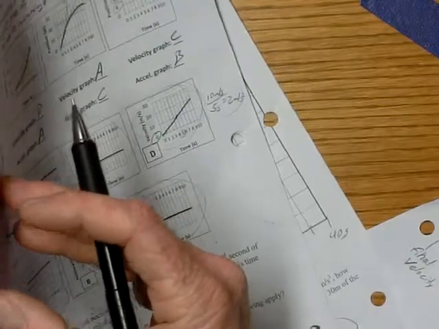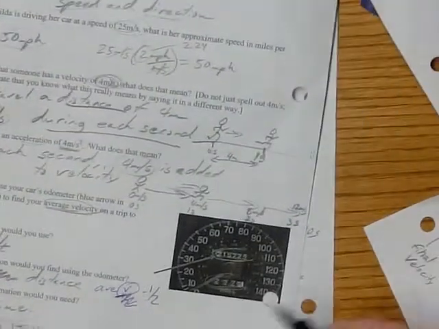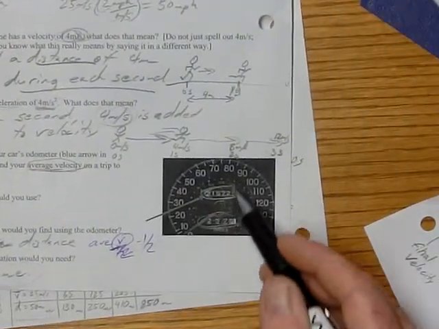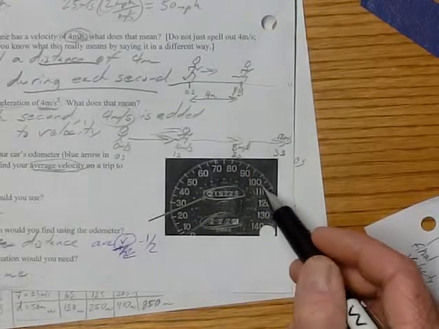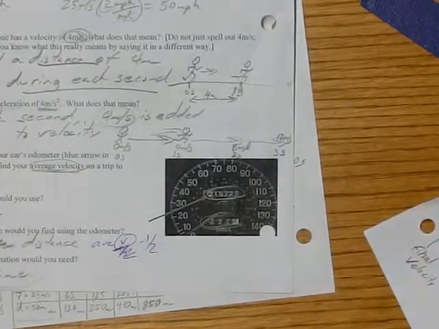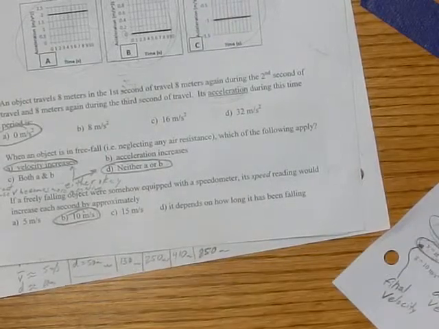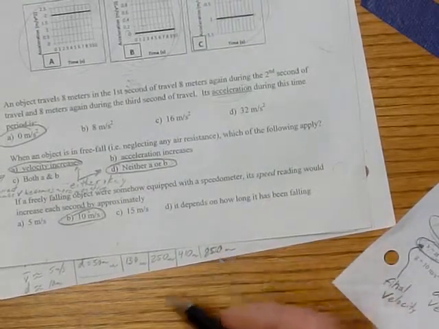So speedometers, like this odometer on the previous page, speedometers don't tell you direction. It just says 90 miles per hour, 100 miles per hour. It doesn't tell you whether you're going north or south or east or west. So if you were going downward and you had a speedometer, it would just say 10 meters per second, 20 meters per second, 30, it would increase by that much every second.